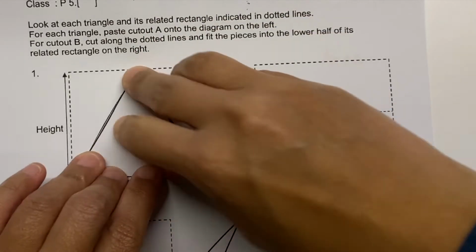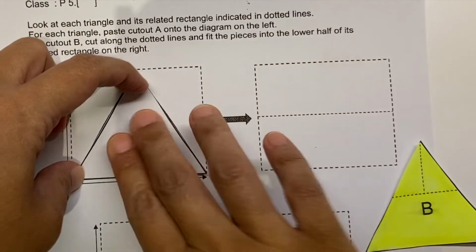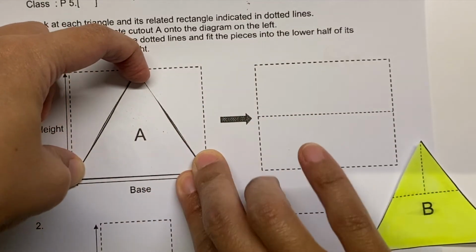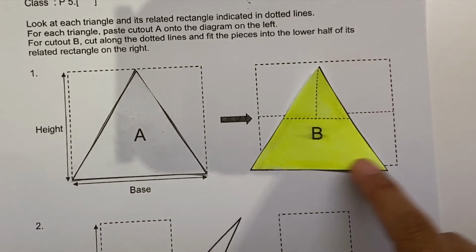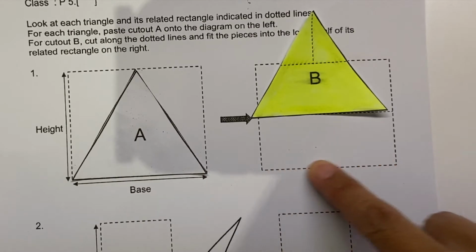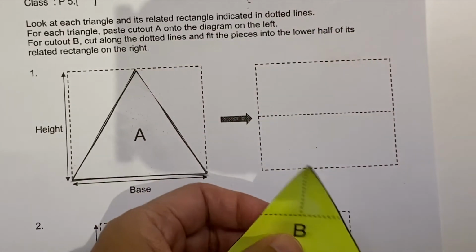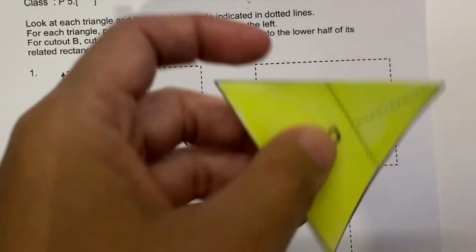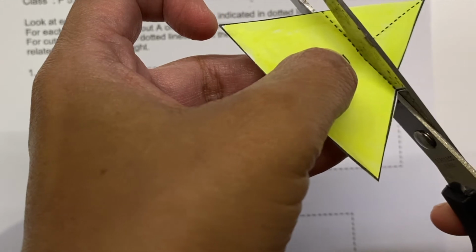Now, what happens with triangle B? Keeping in mind that the base of my triangle will have to meet the length of my rectangle, I will cut it following the dotted line.